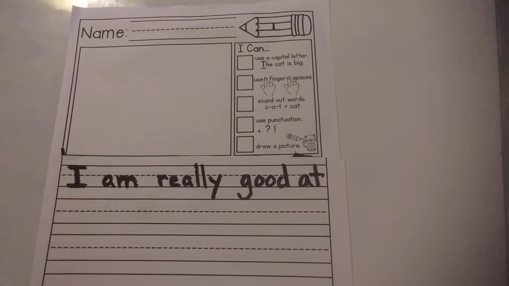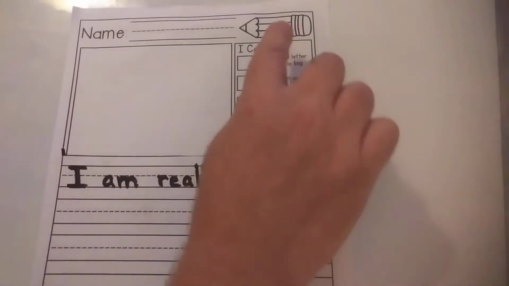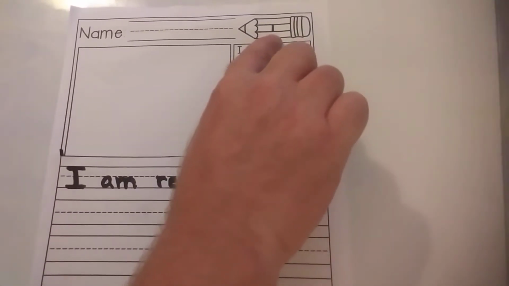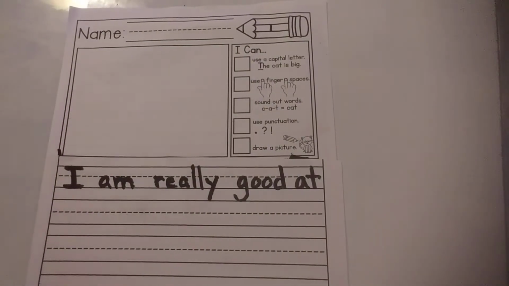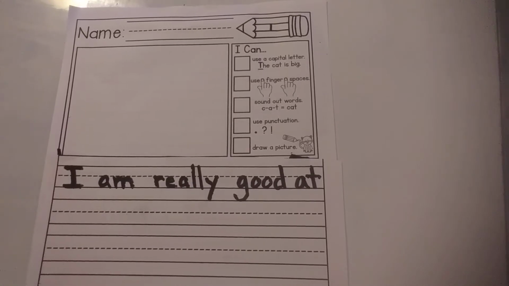So you need to find your August writing journal and find the first page. It'll have a number 1 on the pencil. So if you can go ahead and stop the video and get that ready, then click back on and we'll continue. Okay. You know, when we write, letters make words. And if we put words together that make sense, we call that a sentence.